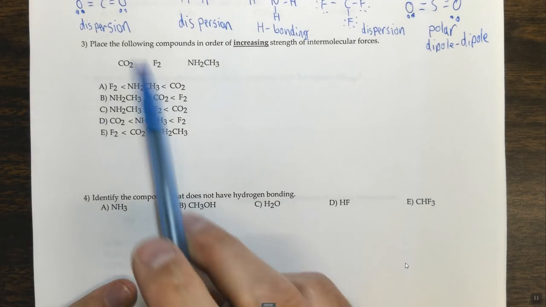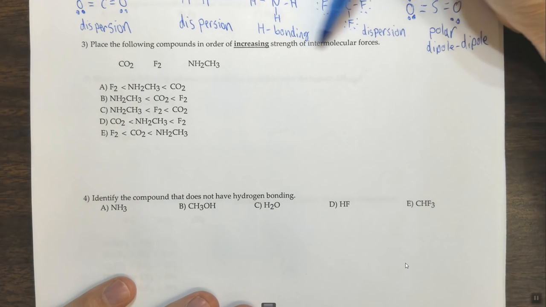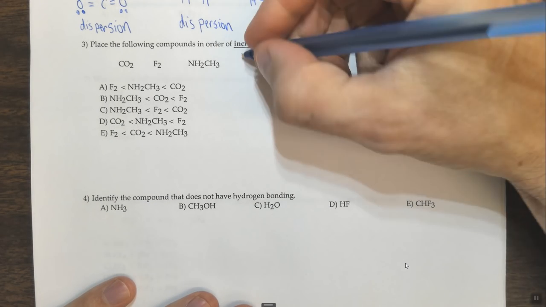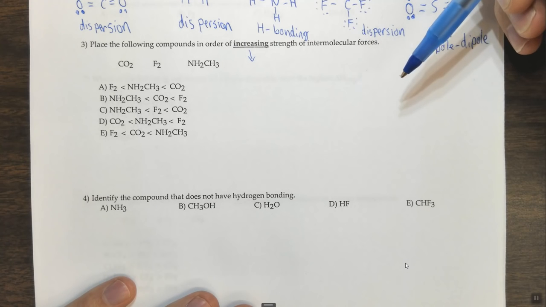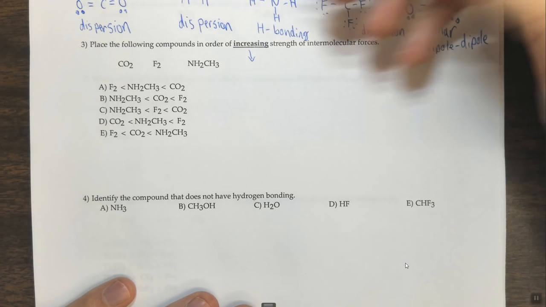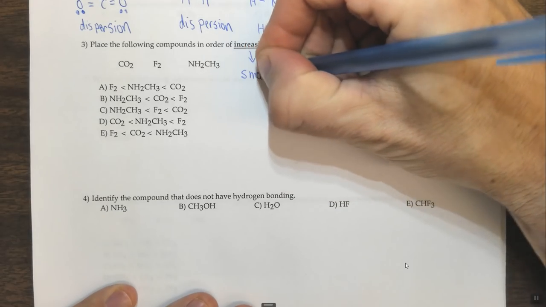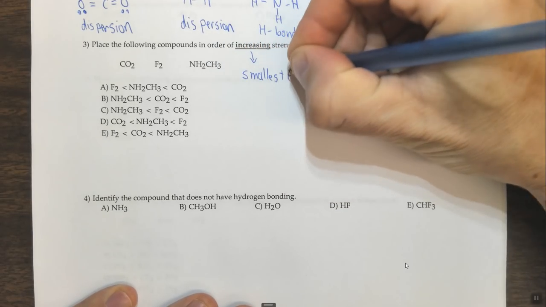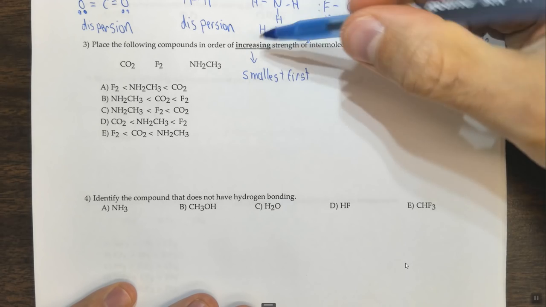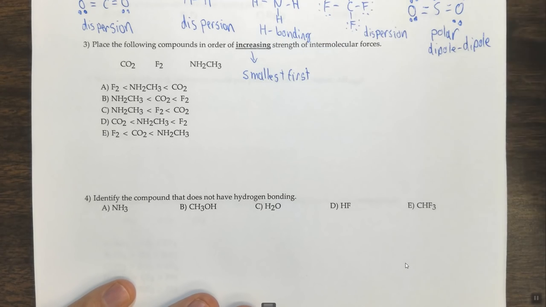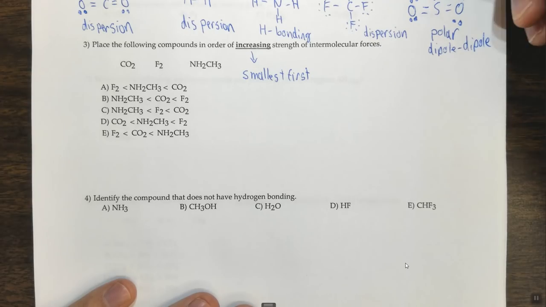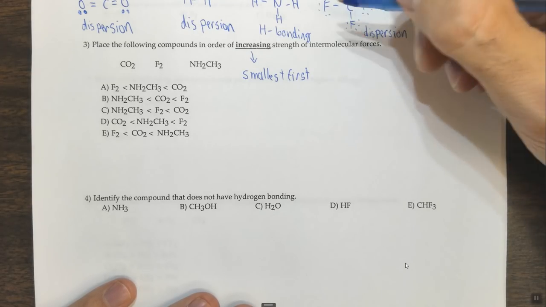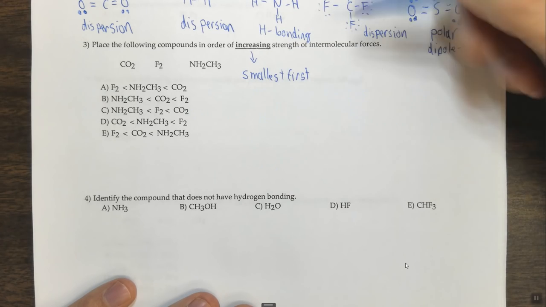Number 3 says, place the following compounds in order of increasing strength of intermolecular forces. Whenever you're asked to order things, which is several times on this problem set, when it says increasing, that means smallest first. I strongly recommend you take the 2 seconds to think about this in terms of smallest first or biggest first, so that you don't write it backwards, because I do see that happen sometimes, and I don't want that to happen to you. So think about, does it mean smallest first or biggest first?